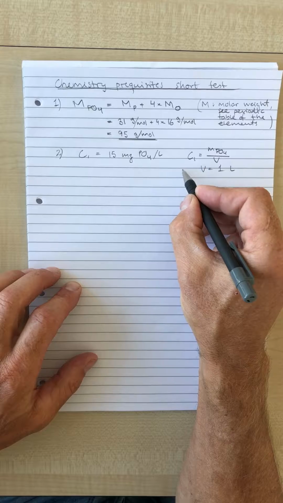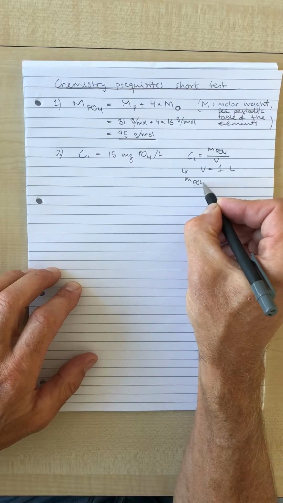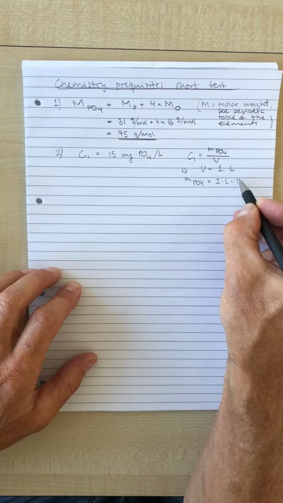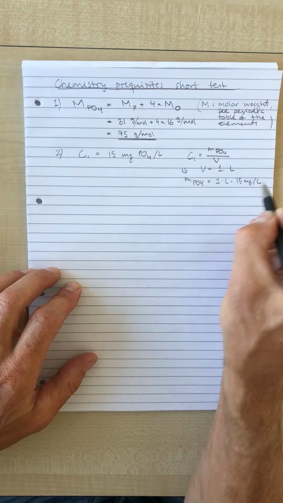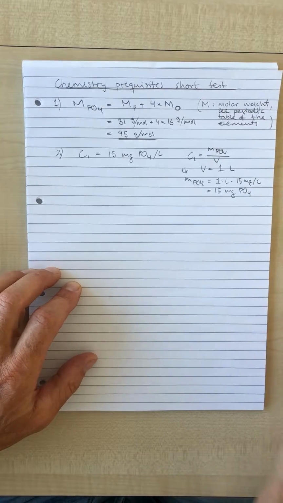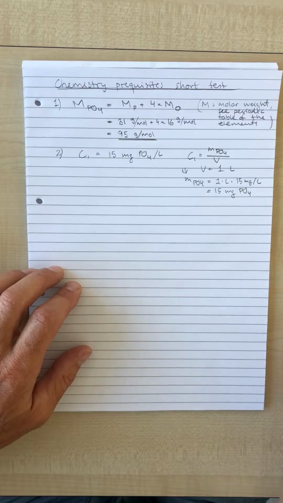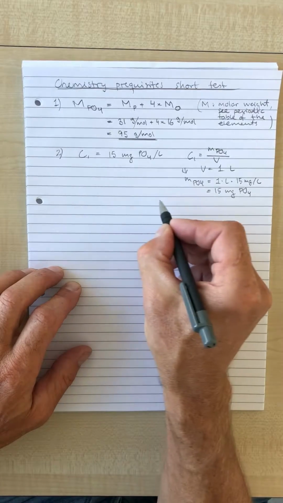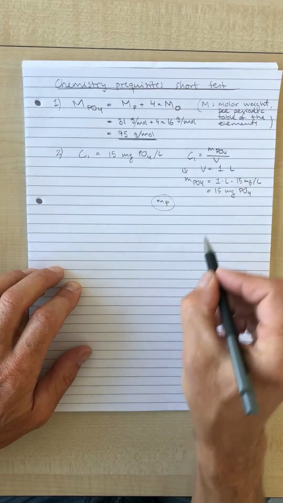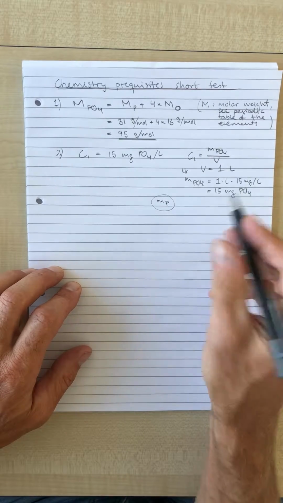So that will allow me to find the mass of phosphate in 1 liter as the 1 liter times the concentration, which would be 15 milligram per liter, and then I would have 15 milligram of phosphate in 1 liter of solution. Now I want to know how many milligram of phosphorus I've got. In order to find that out, my unknown is the mass of phosphorus. I know that for every mole of phosphate I have 1 mole of phosphorus.